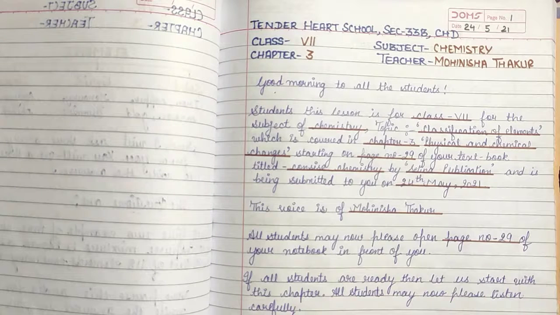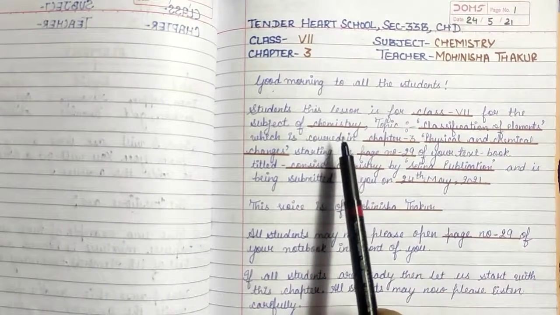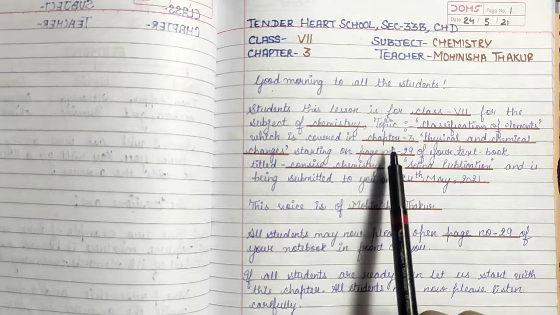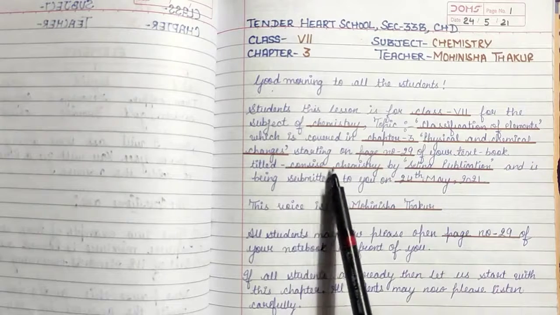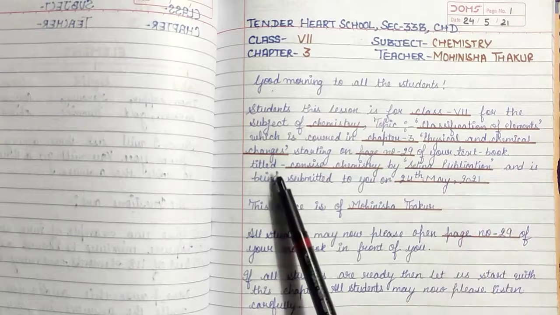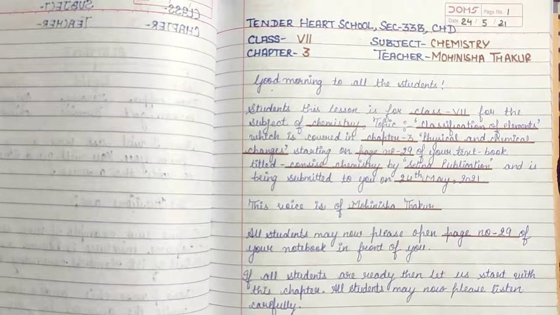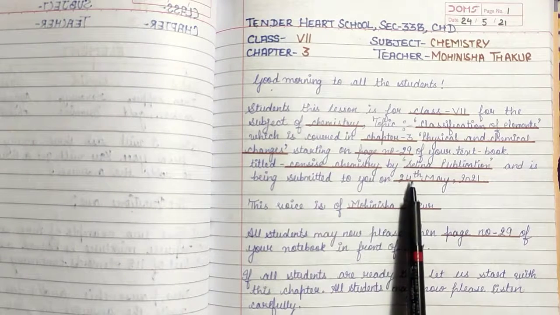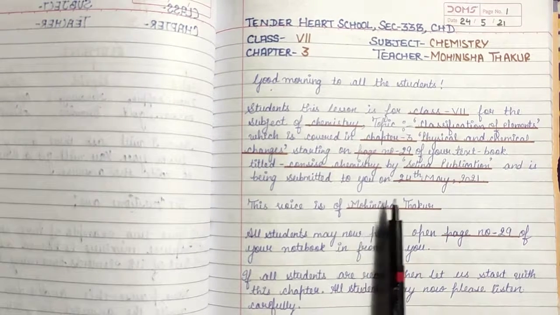This lesson is for class 7th for the subject of chemistry, topic classification of elements, which is covered in chapter 3, physical and chemical changes, starting on page number 29 of your textbook titled Concise Chemistry by Selena Publication, and is being submitted to you on 24th May 2021. This voice is of Mohinisha Thakur.